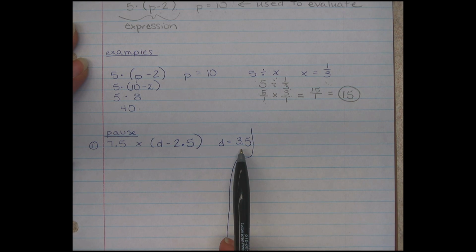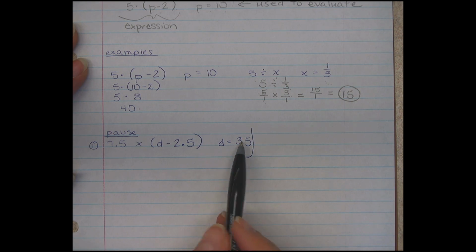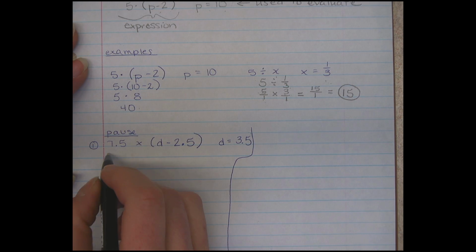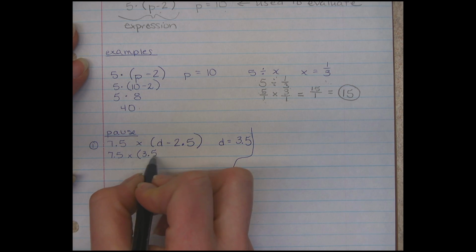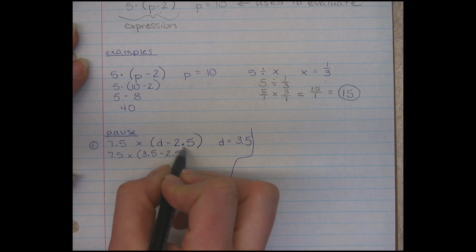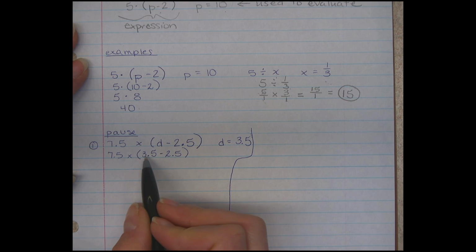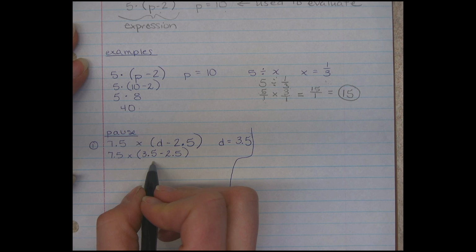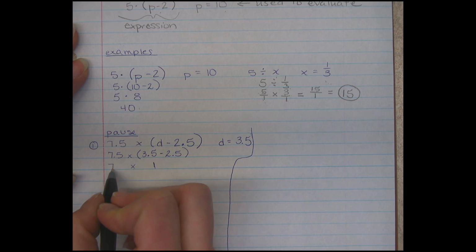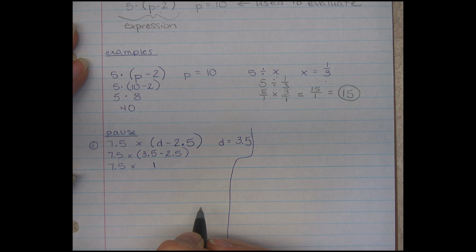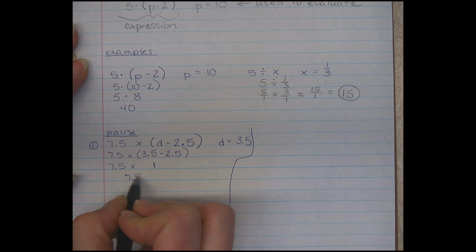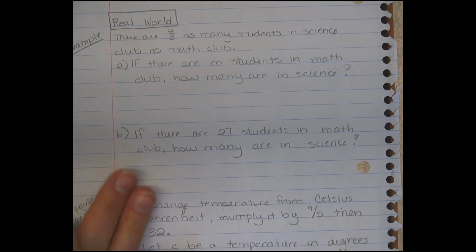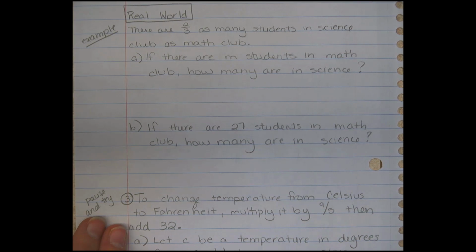Okay, so hopefully you've given this a shot. Now all I need to do is substitute in my D first. So I'm going to leave everything else the same and I'm going to plug in 3.5 where the letter D was. Now I just go through and solve. So parentheses first. 3.5 minus 2.5 is simply 1. Now I'm going to write the rest of it out. Well, now, this is pretty easy peasy. I thought it was going to be a lot harder. 7.5 times 1 is just 7.5. So there's my answer.